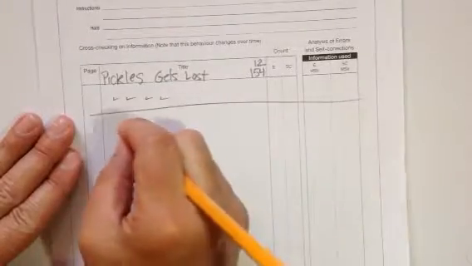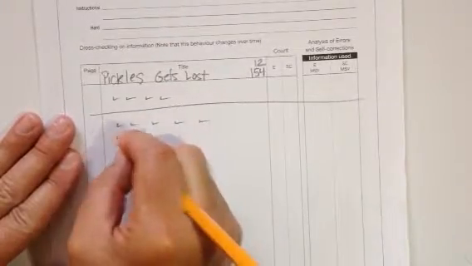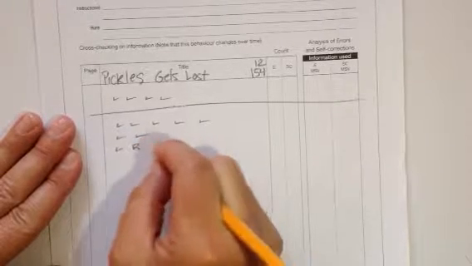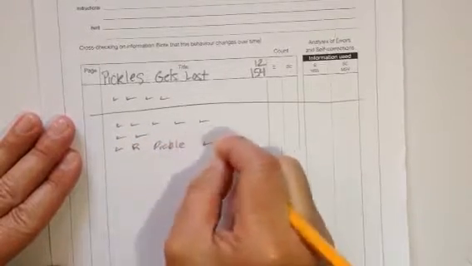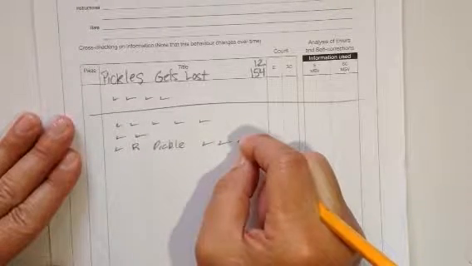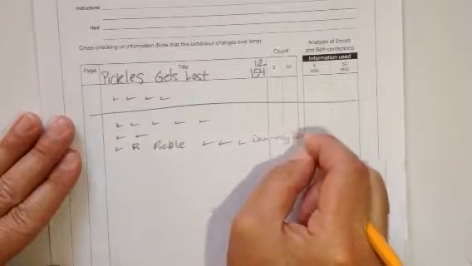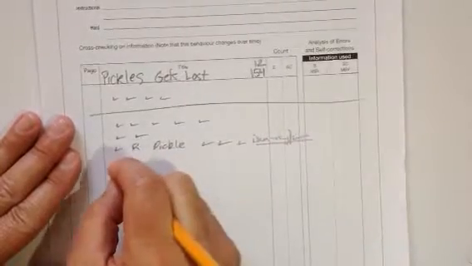Said, let's have a picnic. Dad said, I will make some sandwiches. Can Pickle come too? Asked Danny. Danny said, Dad. Yes, said Dad.